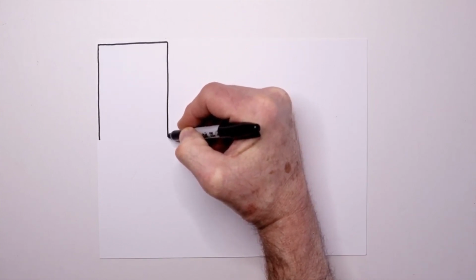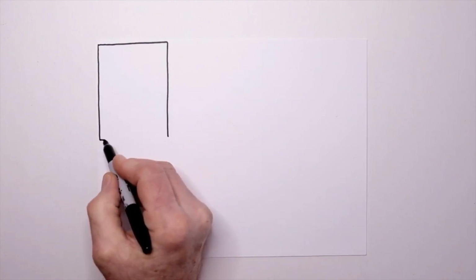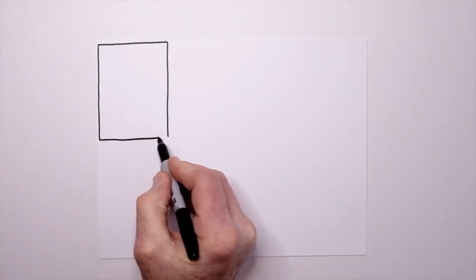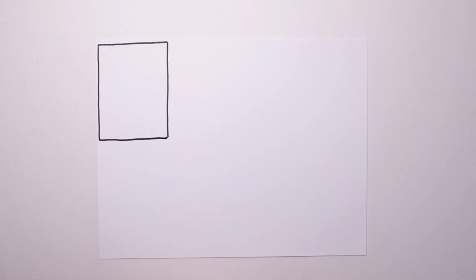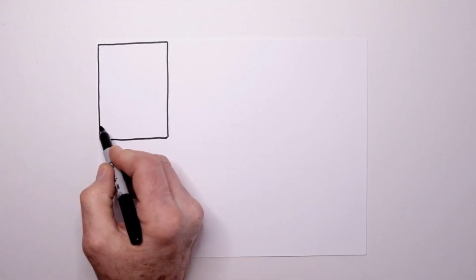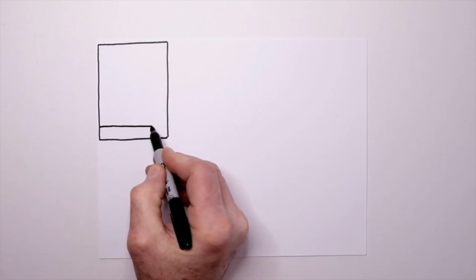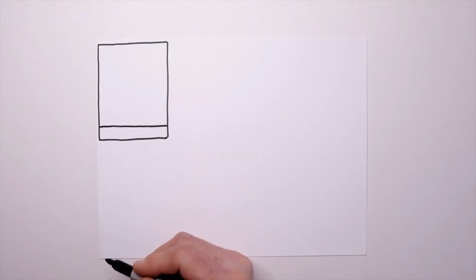I'm going to come down here till it's about even and over. You notice my rectangle shape is not perfect. It's not even exactly. If I was going to get frustrated with it, I'd have to start all over again. So I'm going to take it like it is. And I'm going to draw a line across here like that. And you'll see how all these things kind of blend in together as time goes on.